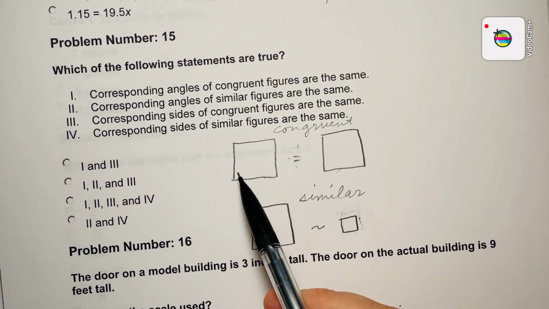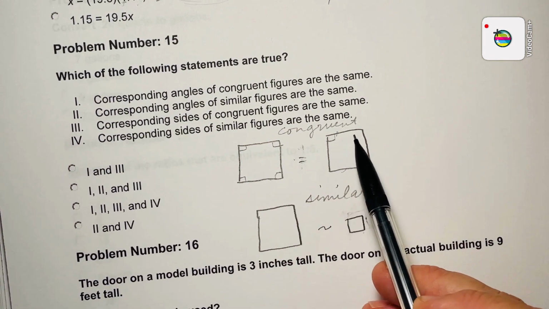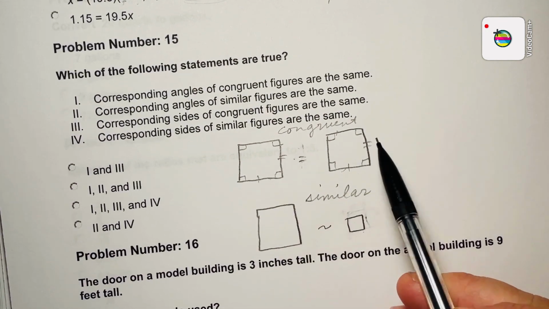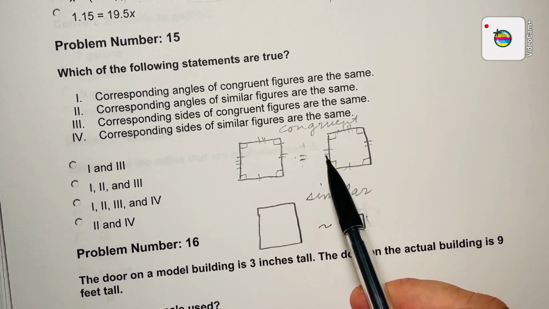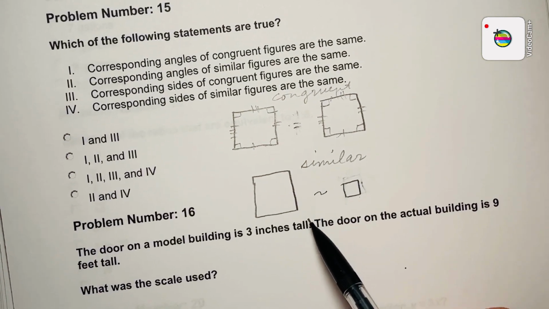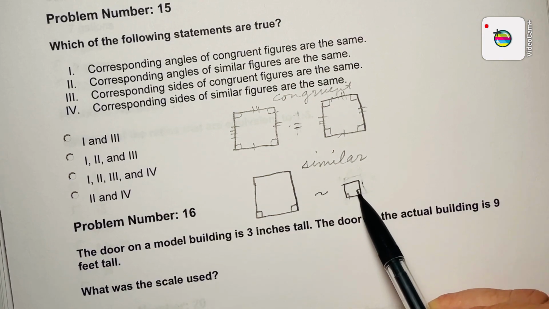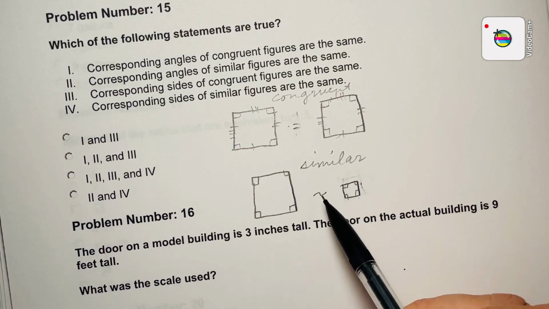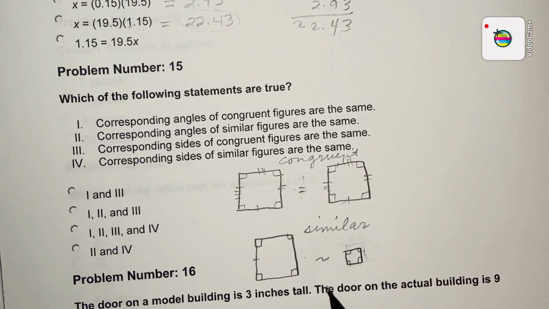So in congruent figures, everything is equal. Corresponding angles are equal, and also corresponding sides are equal. Well, this is a square, so I could just mark everything. But in similar shapes, you're only going to have corresponding angles equal, because as you can see, they're all 90-degree angles, but the sides are not equal. This side is not equal to that side. It's too short, right?